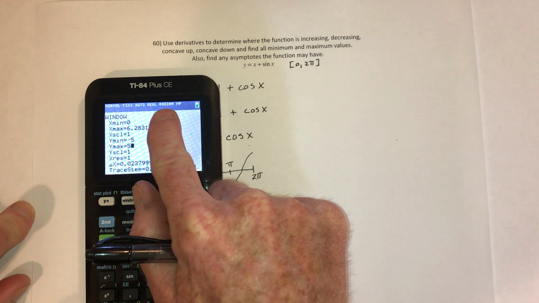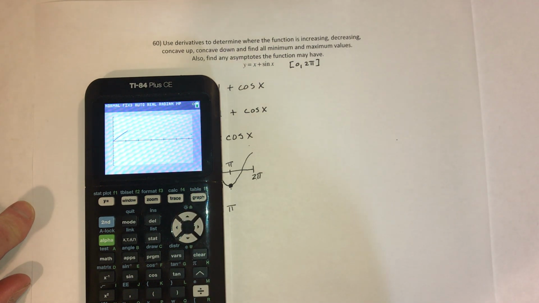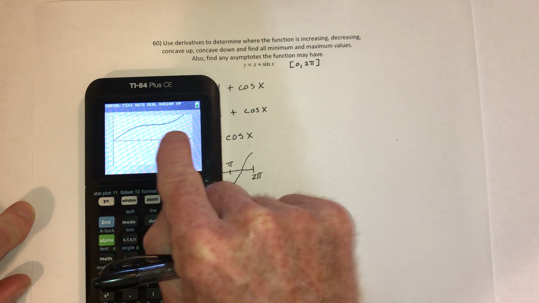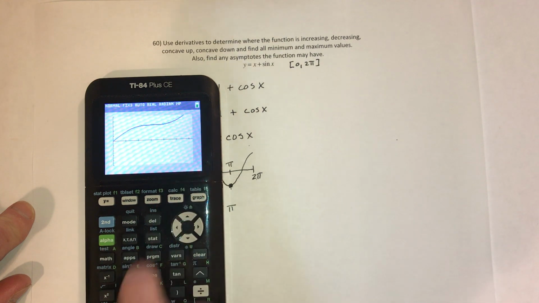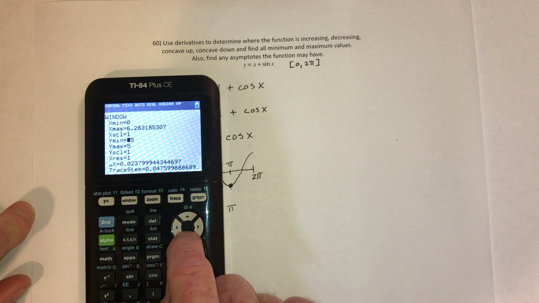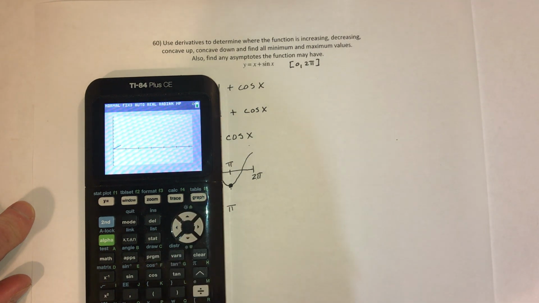And make sure it's in radians, like that. So it seems like there's one place right here where the derivative equals 0, although I couldn't quite see the last part of the graph. So let me change the window to go up a little bit higher. How about to 10?